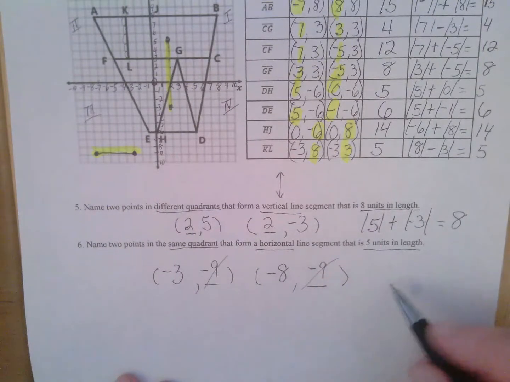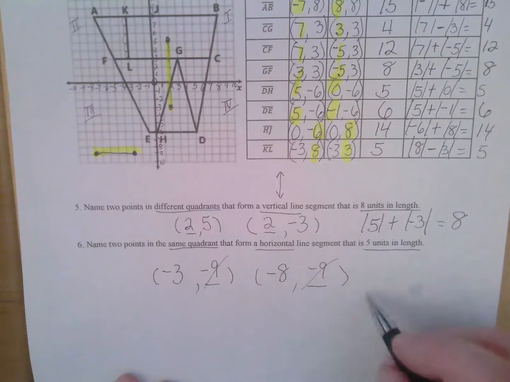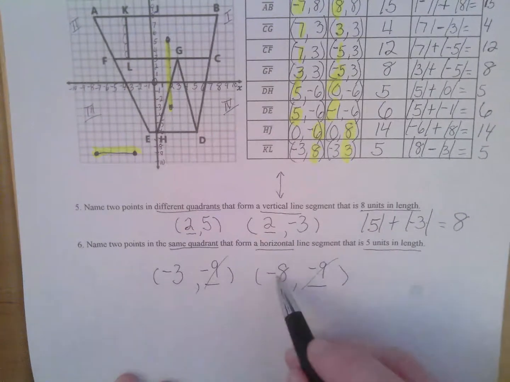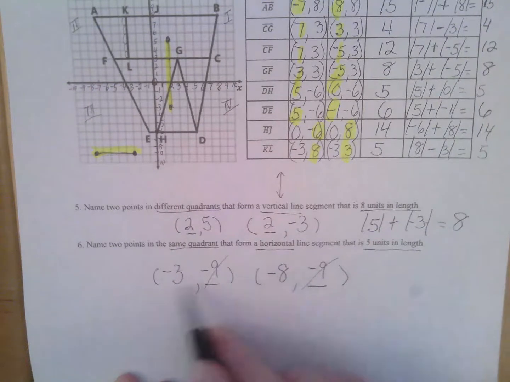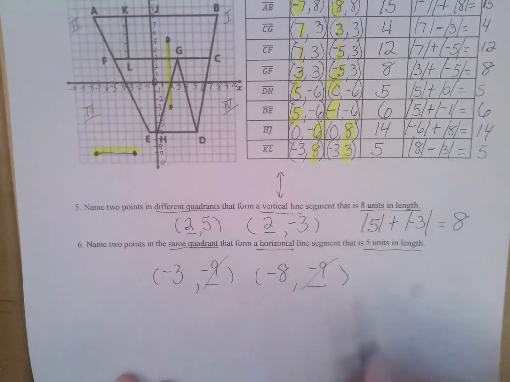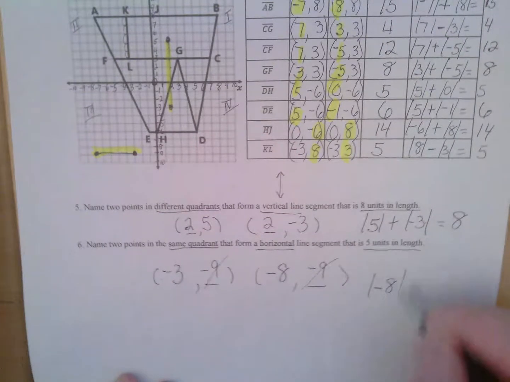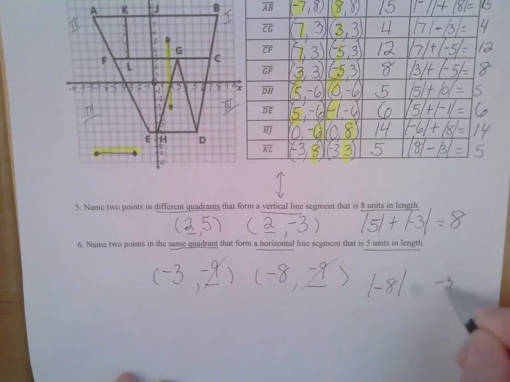So we have to find the absolute value. And in order to find the absolute value, these have the same sign. And when they have the same sign, we have to subtract. So since 8 is bigger, I'm going to do -8 and -3.